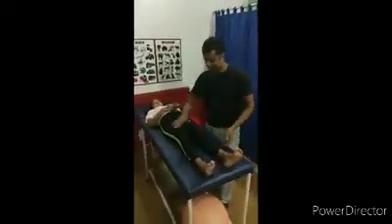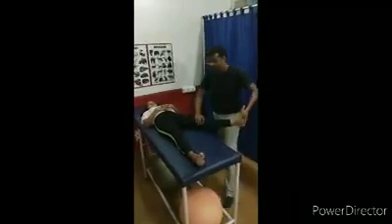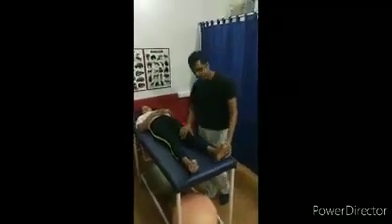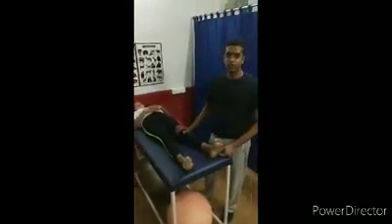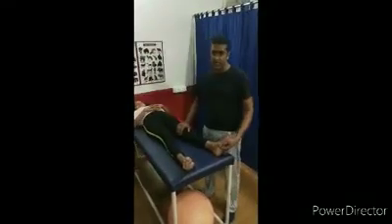Now, same thing, while performing the test, request the parent or someone to hold the contralateral limb in neutral position and now go for hip abduction. The normal range of hip abduction is 45 degrees. Any restriction in this range of motion indicates the possibility of tightness of the gracilis muscle.